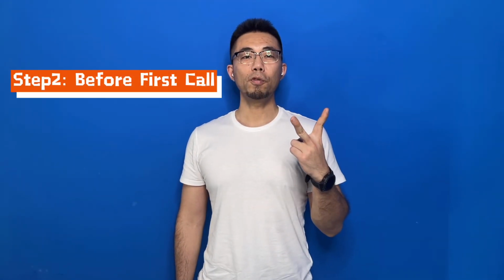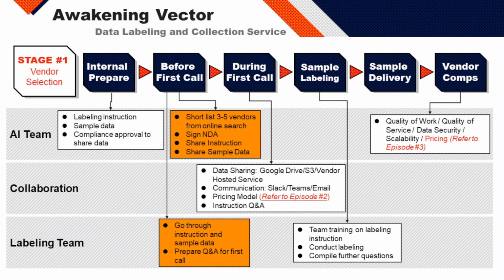Step 2, before first call. In this step, the AI team would normally reach out to 3 to 5 vendors from online research and sign NDA with each of them. After signing NDA, the AI team should start sharing instruction documents and sample data that were prepared in the last step. As for the labeling team, their job is to go through the instructions and the sample data, and their goal is to compile a list of questions to be discussed and further clarified during the first call.